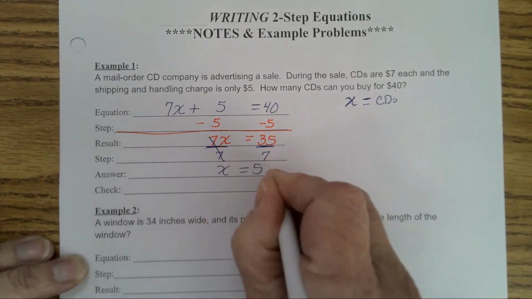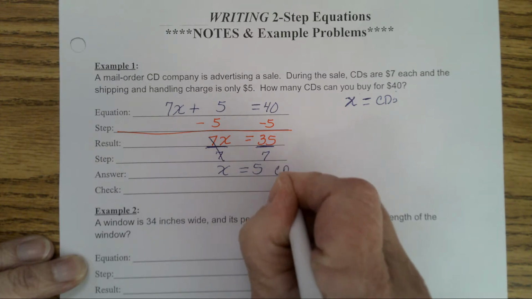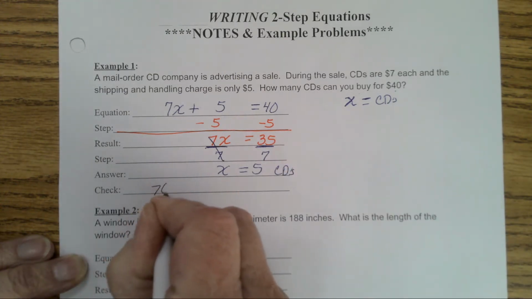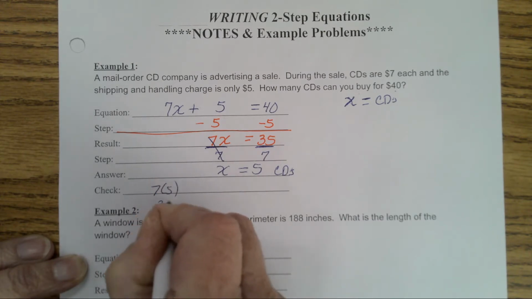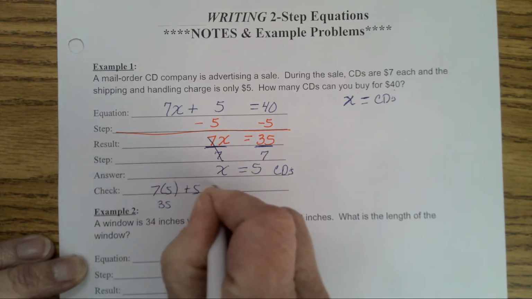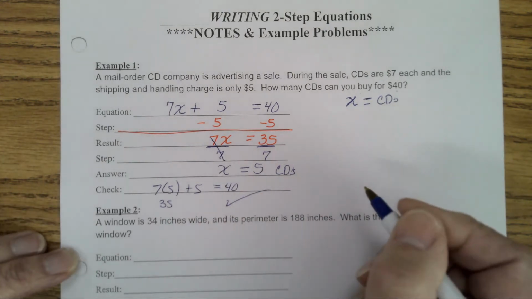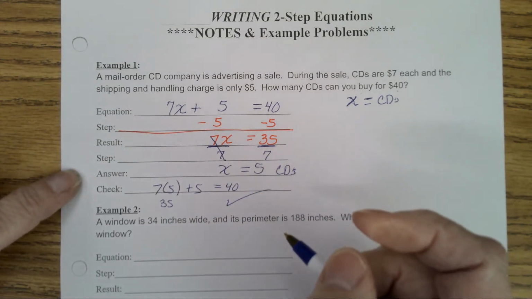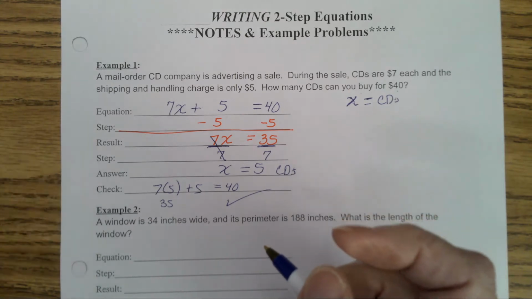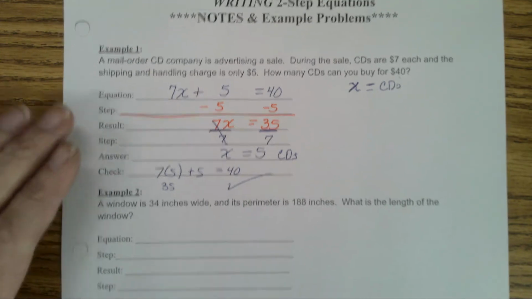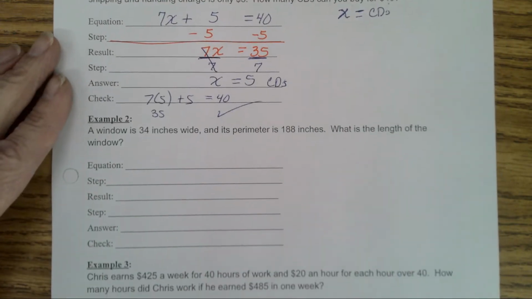So he can buy 5 CDs. Let's do the check. Does 7 times 5, which is 35, plus 5 equal 40? Yes, it does. Since it says check, you have to do a check on these. Any questions?